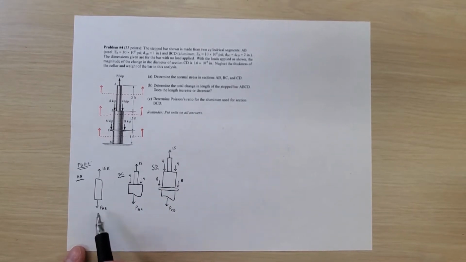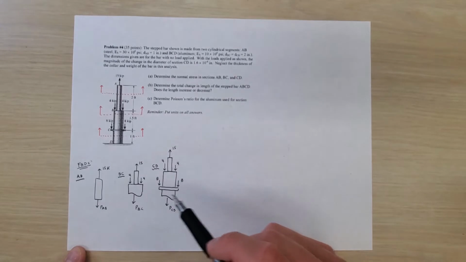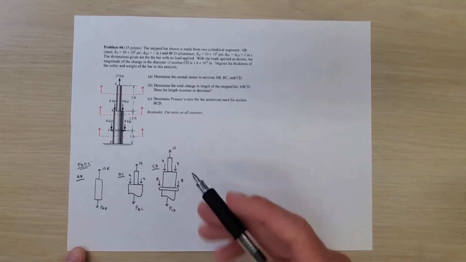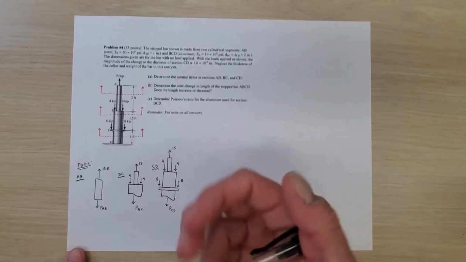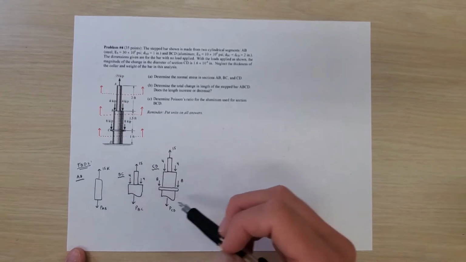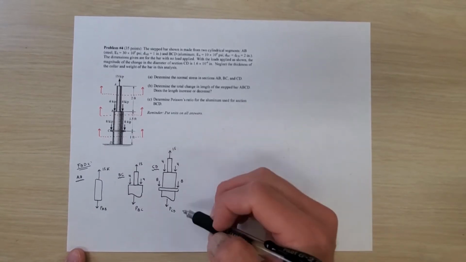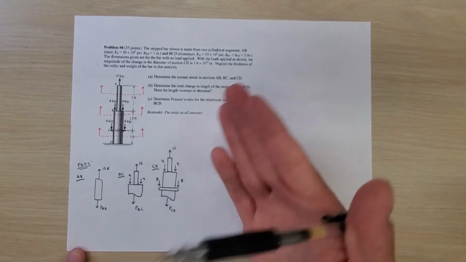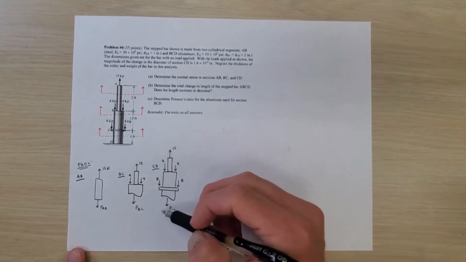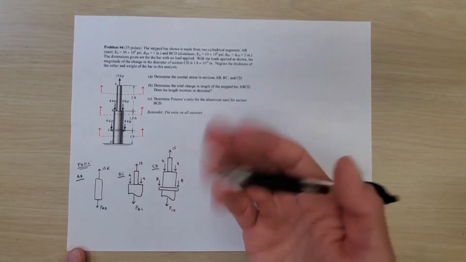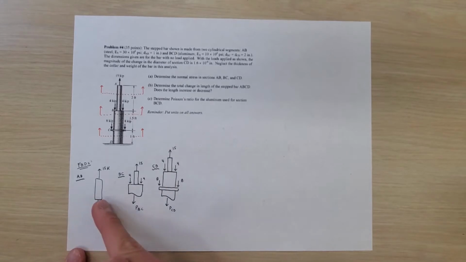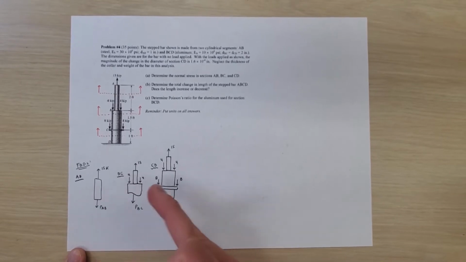As you can see, I've drawn PAB, PBC, and PCD all coming out of their particular rod section. This will be assuming that all of these rods are in tension. So if we get a negative answer here, here, or here, that just means that we should have drawn our arrow pointing up, and that would indicate that our section right there would be in compression. So now that I have the three free body diagrams, I'll write the sum of the forces in the Y direction for section cuts AB, BC, and CD.